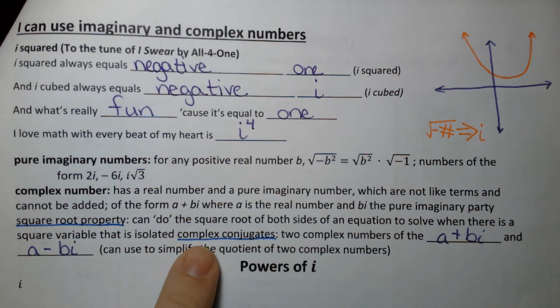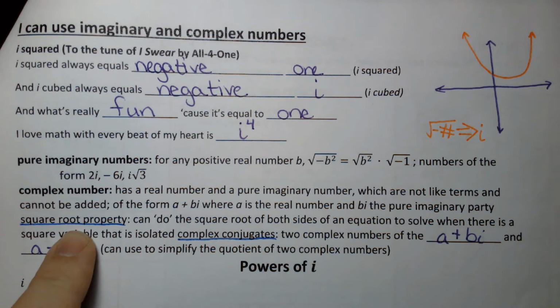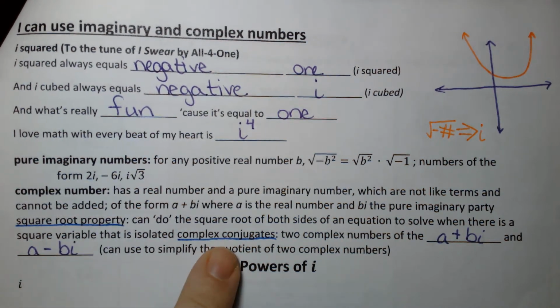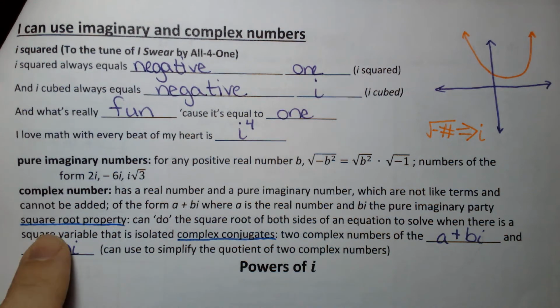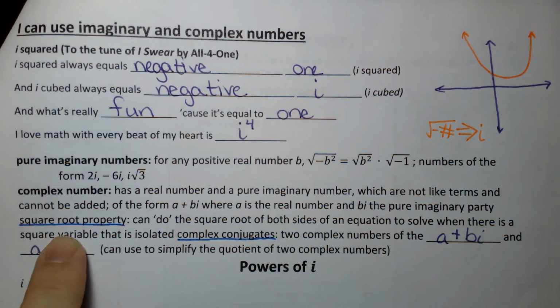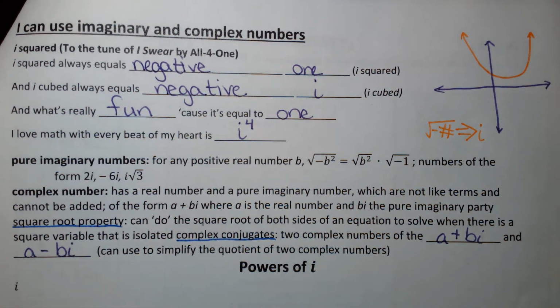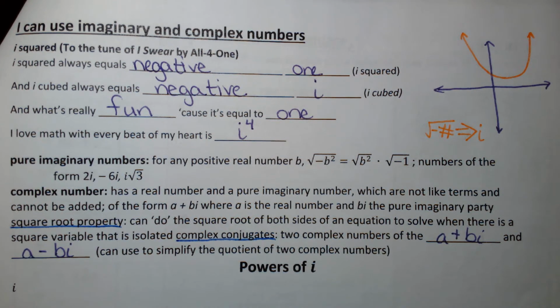The next two will help us solve some of our quadratic equations with square roots. And this one will help us simplify when i is in the denominator. The square root property happens when we take the square root of both sides to solve an equation. And that can happen whether or not there is an i in the equation.